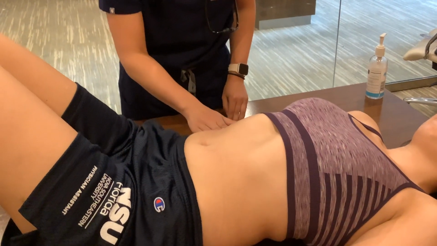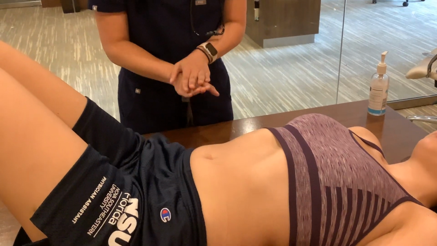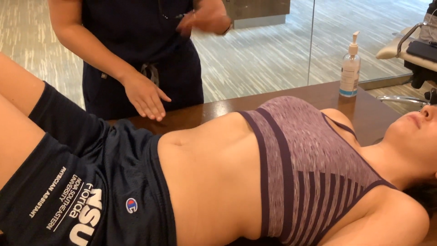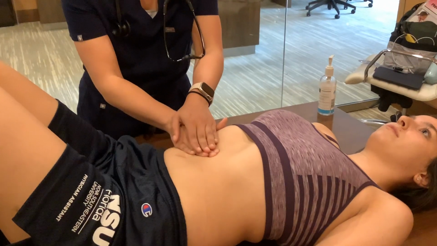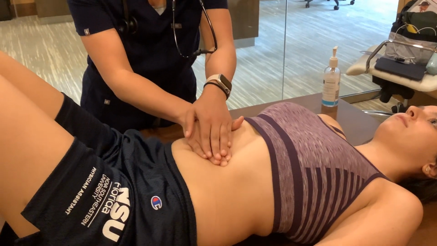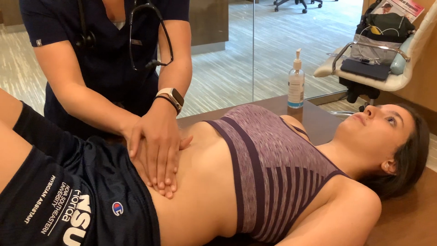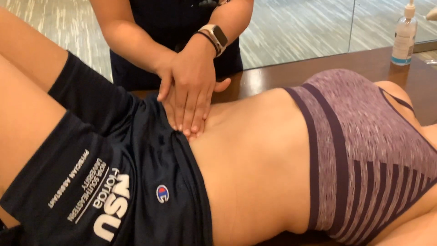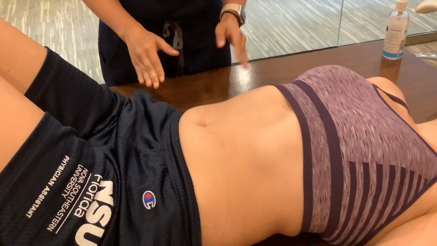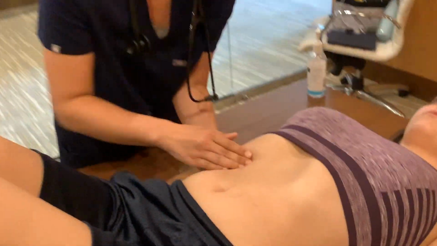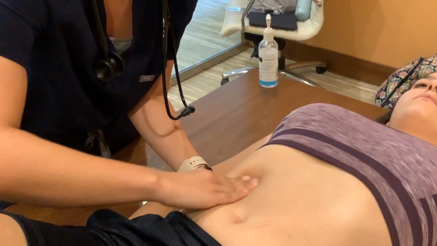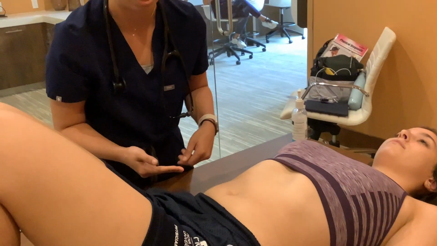And now I'm going to palpate all 4 quadrants again, but for deep palpation, noting any distress, looking at her face, and also for any deep masses I can feel. Any tenderness? Okay. I'm going to palpate the liver edge now, so I'm going to have you take a deep breath in, deep breath out, and I'm noting any enlargement, tenderness or masses.